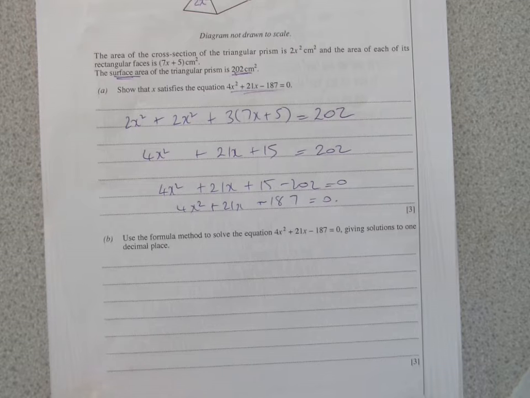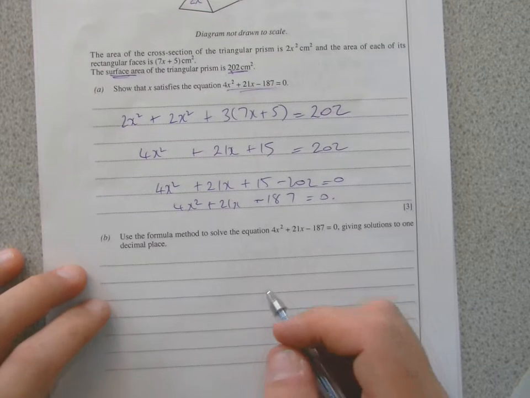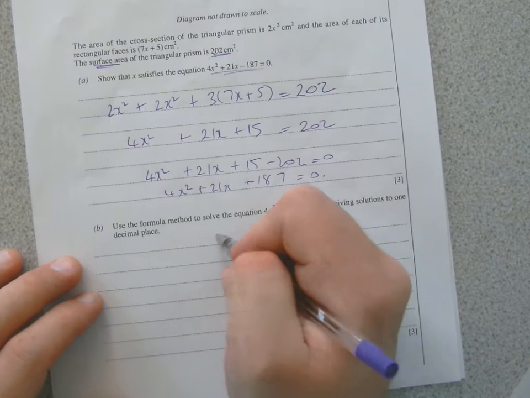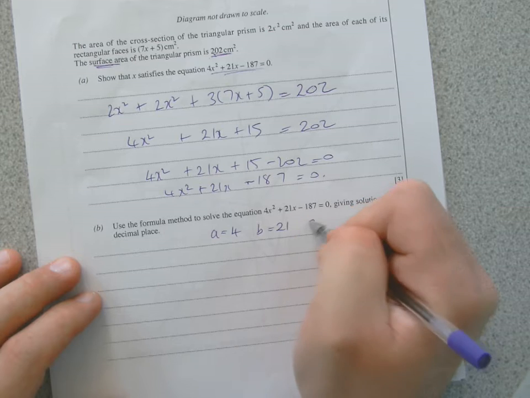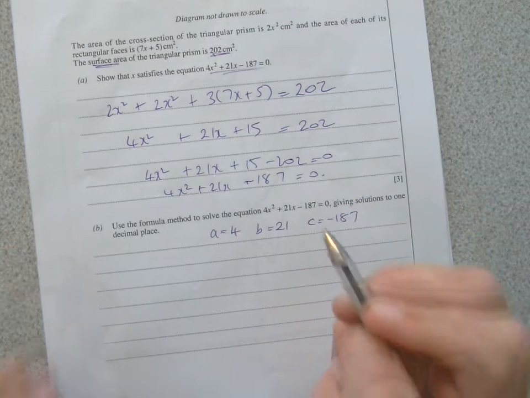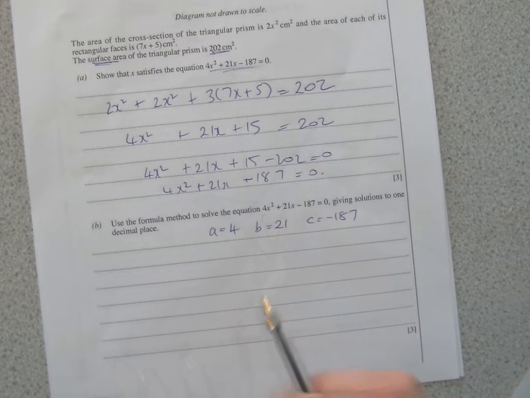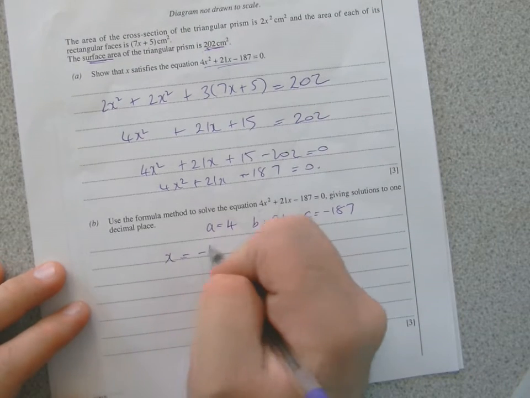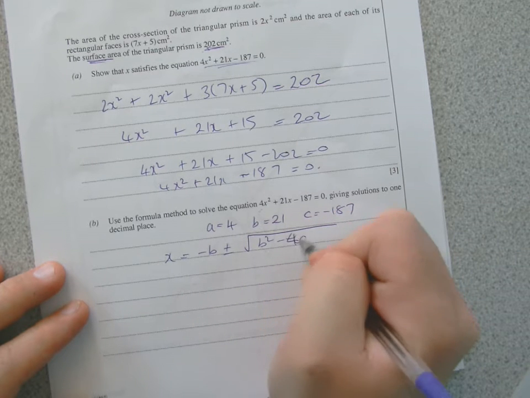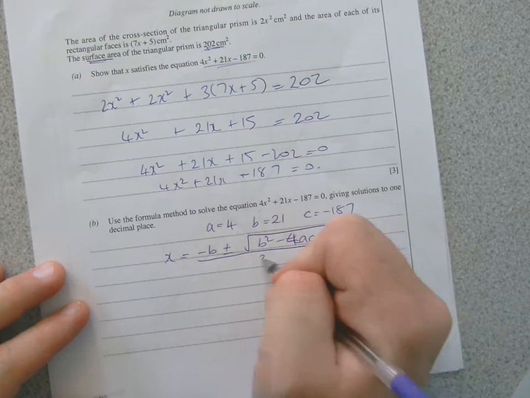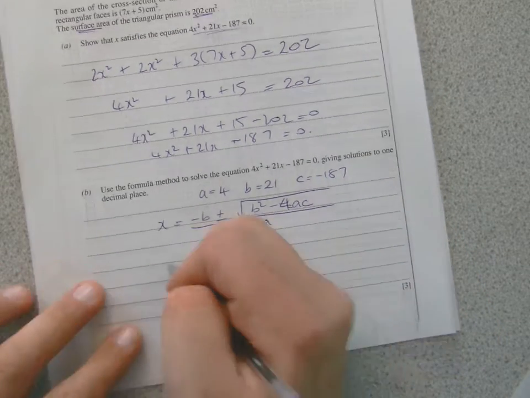Okay, so part B says use the formula which they give you on page 2 to get this solution correct to one decimal place. So with the formula, your A will equal 4, your B will equal 21, and your C will equal minus 187. So that's your A, that's your B, and that's your C. So using the formula, x equals minus b plus or minus the square root of b squared minus 4ac, all over 2a. That's on page 2, as I said. So just chuck the numbers in.